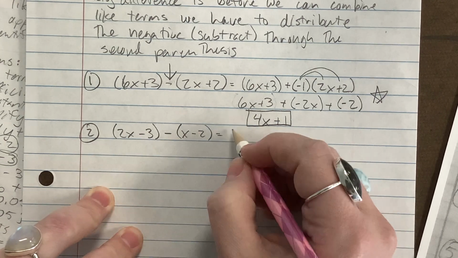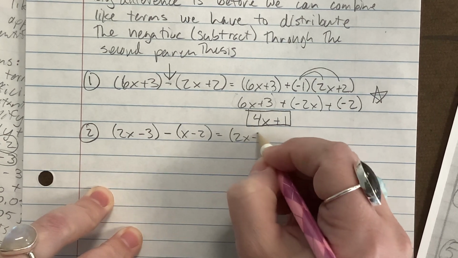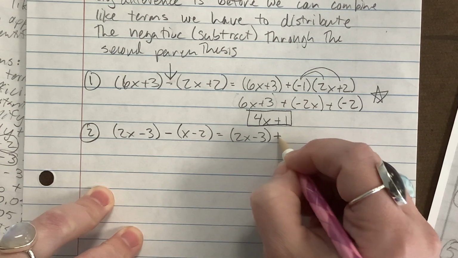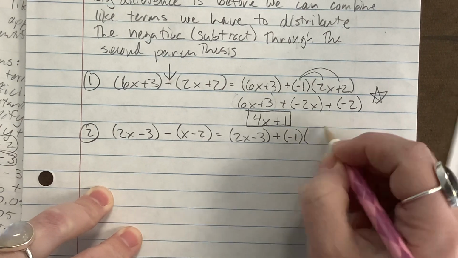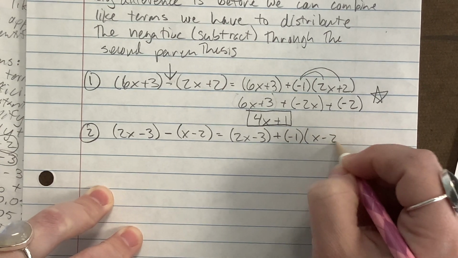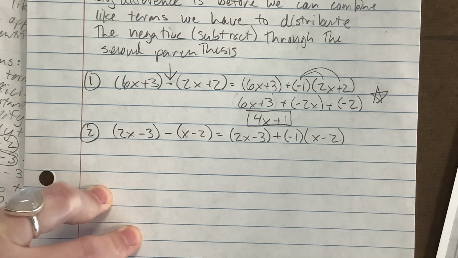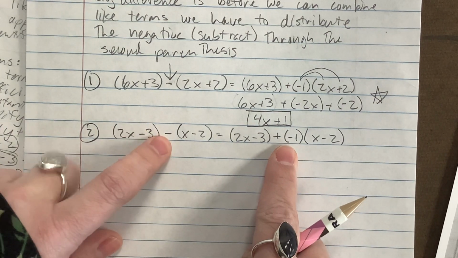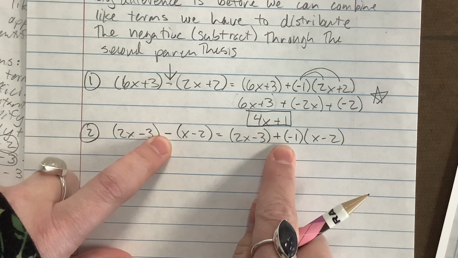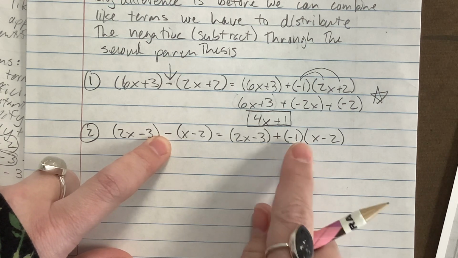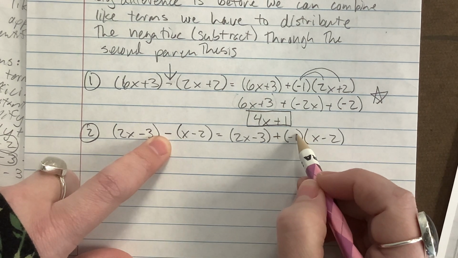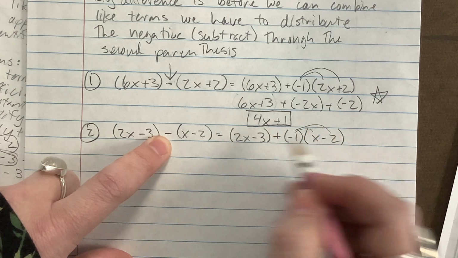So really, this is 2x minus 3 plus negative 1 times x minus 2. Again, we're just rewriting this subtract as adding a negative. Now we need to distribute that negative 1 through the second parentheses.